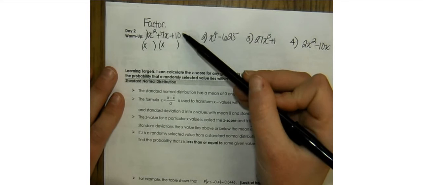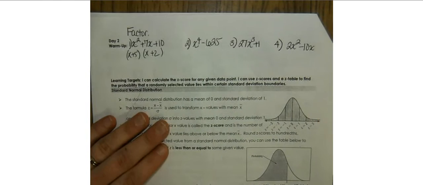All right, so for the first one, we split it apart into two parentheses. And I'm going to split apart the x squared into an x and an x and ask myself what two numbers multiply to equal 10 but together add to equal 7? And that is a 5 and a 2. So we have x plus 5 times an x plus 2.